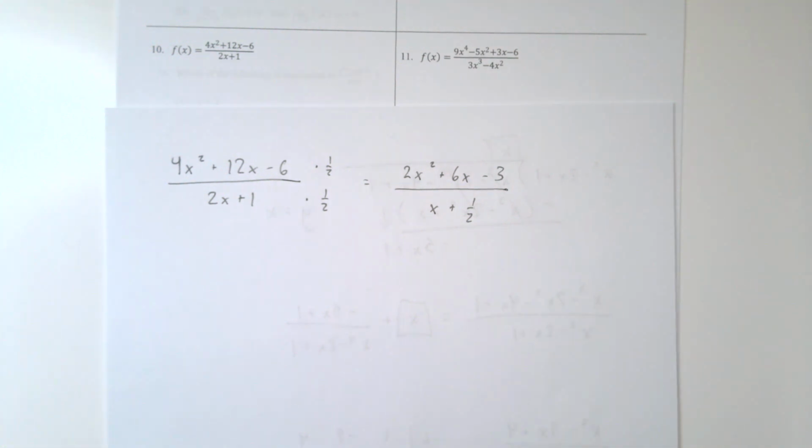So that 1/2 isn't going to be very fun to deal with, but that will make do. So now we can do synthetic division with this.